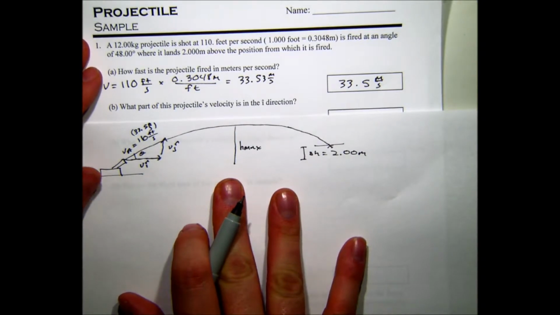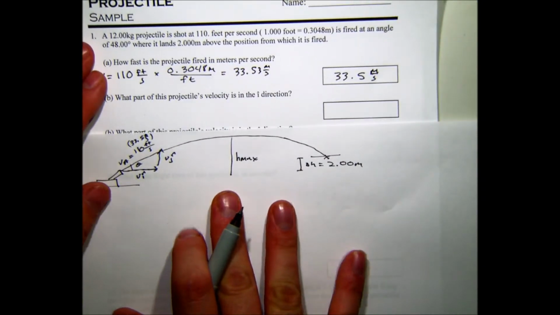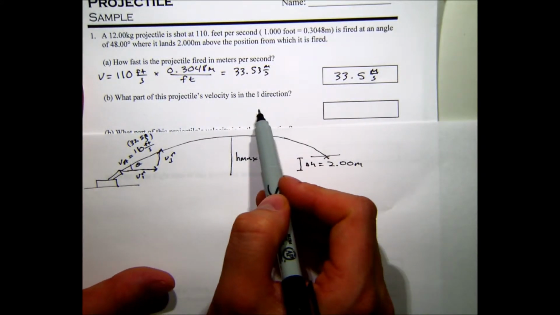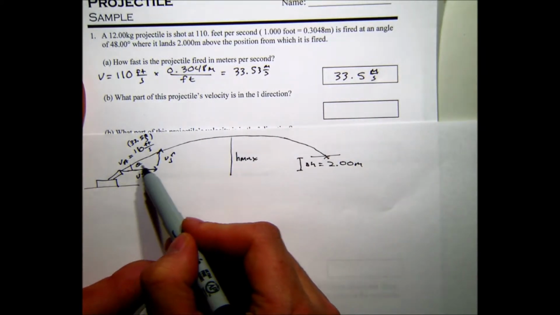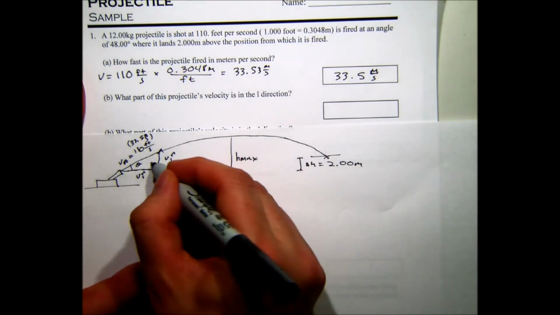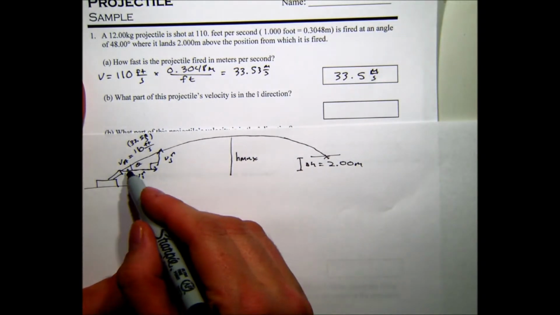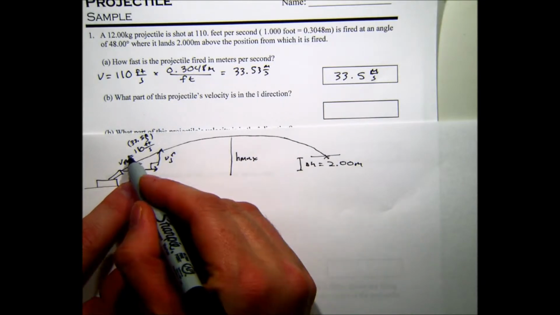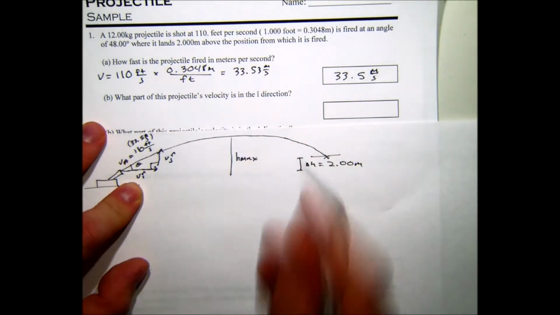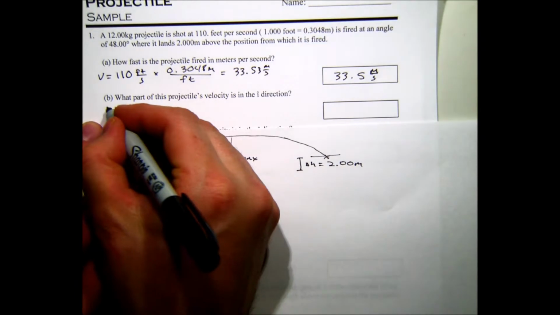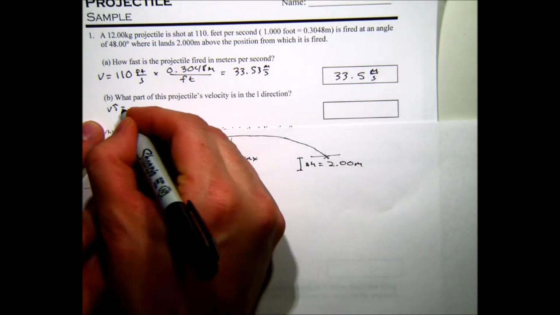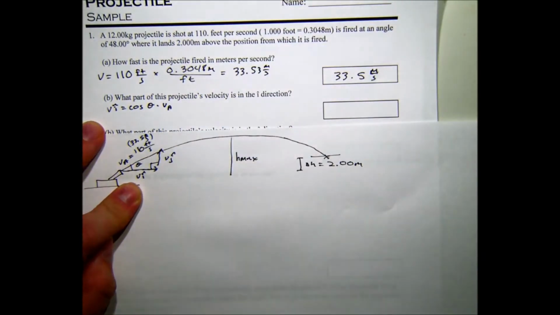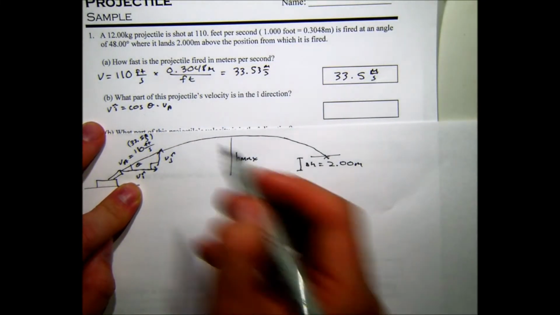Now we have the next part of the question, which is: which parts of this projectile's velocity are in the i hat direction? When you look at your little right angle triangle, we'll notice that the i hat component is on the adjacent side of the triangle. So we have adjacent side, opposite side, and hypotenuse. We're going to use cosine for this. So we write V i hat is equal to the cosine of the angle times the applied velocity, which I talked about in class.